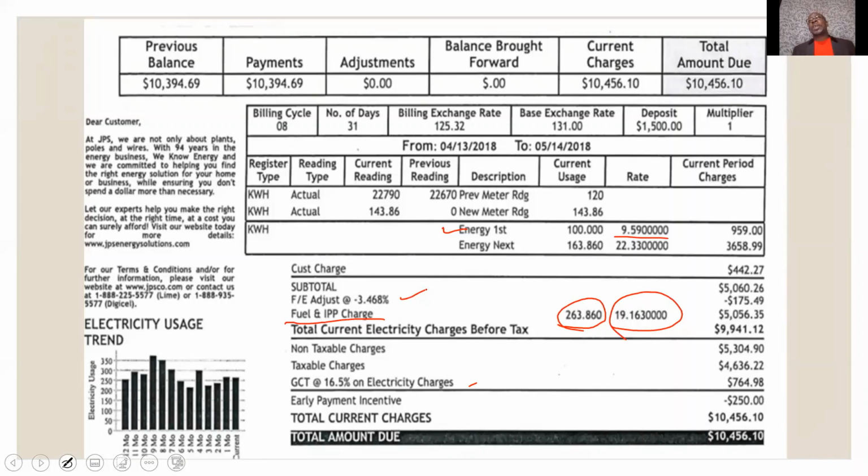But the key point that I want you to remember is that these variations will occur on your bill, but the fundamental charges are your customer charge, your energy charge, your fuel charge, or a combination of your customer and fuel to represent your consumption charge.